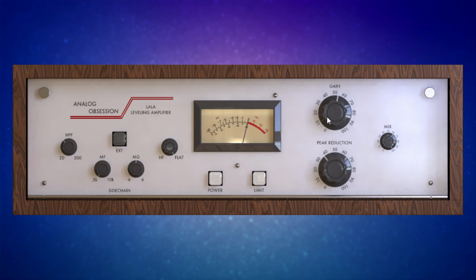Now, of course, normally with a compressor, once we have reduced some of the peaks as we're doing here, we can then turn the whole signal up without it clipping, making some of those quieter parts louder while controlling our peaks. So that's what our makeup gain is for, even though it's just labeled gain here. So those are the two major controls.